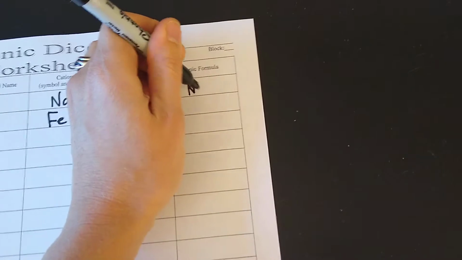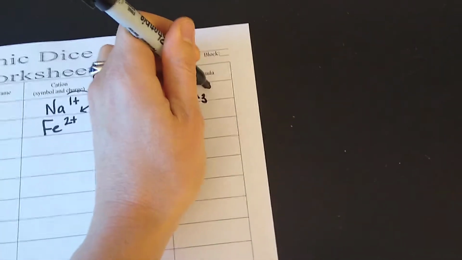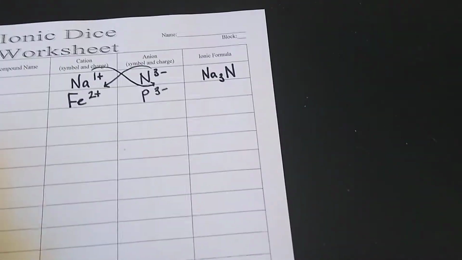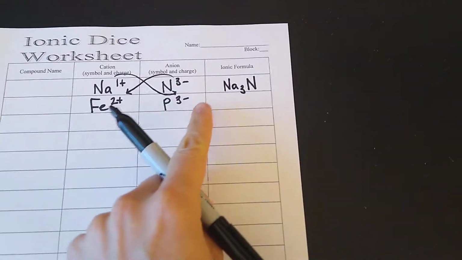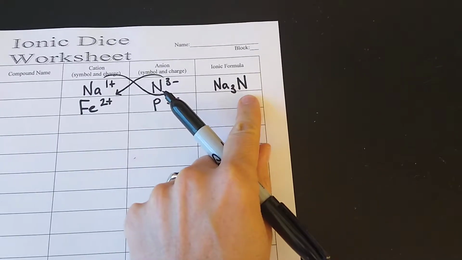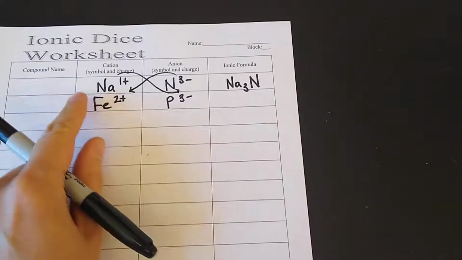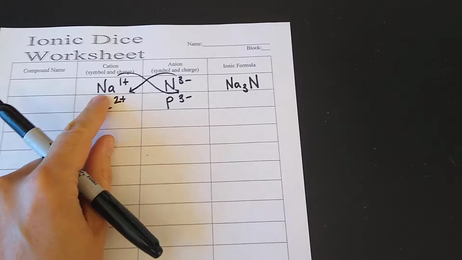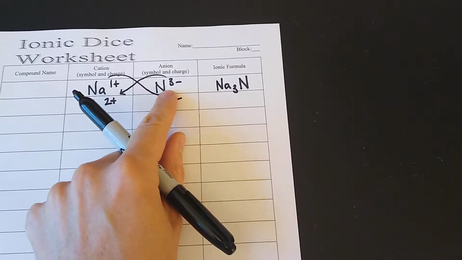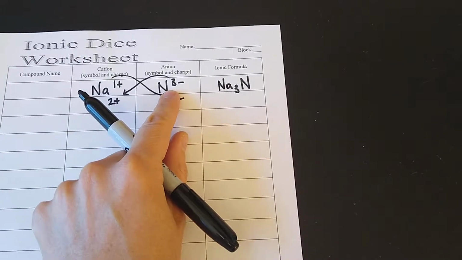So we're going to get Na3N1, but we don't have to write ones, okay? So what this is saying is 3 Nas will balance 1 N because 3 times a +1 is a +3, which will balance out the -3 charge from the nitrogen, okay?